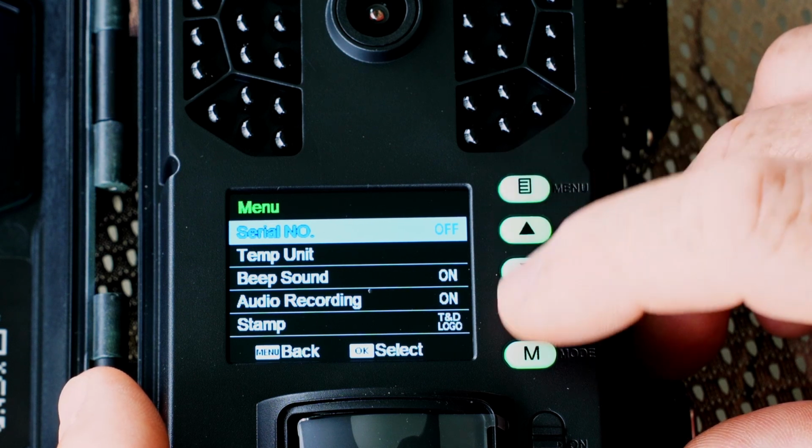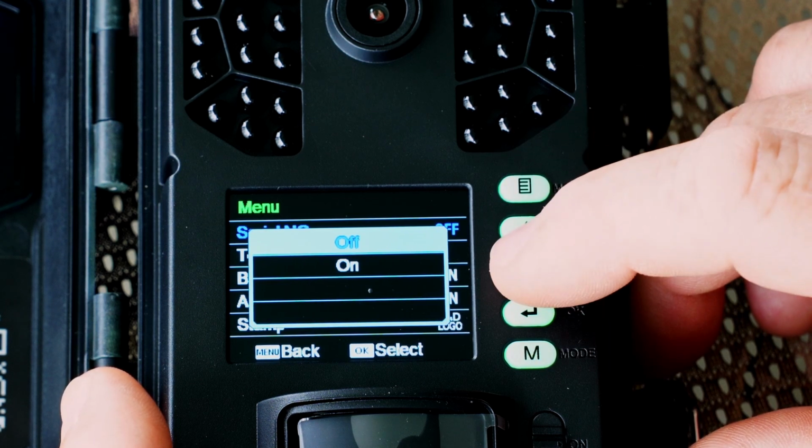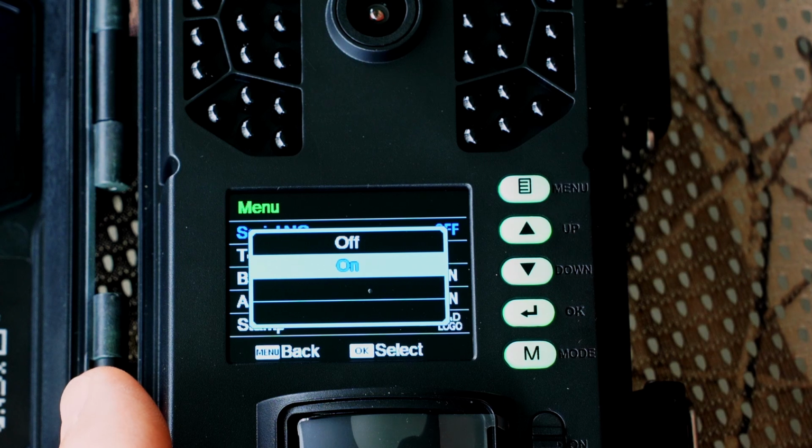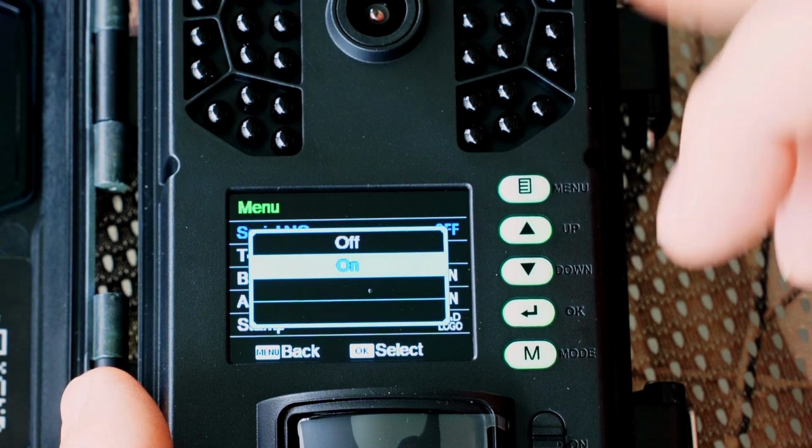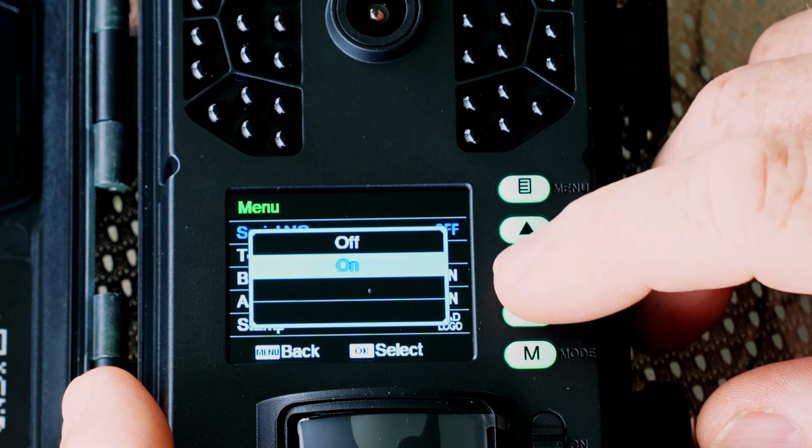Serial number. If you want to give the camera a custom name, that will be burned onto the image to tell you which camera. Say you have 4 or 5 cameras and you can't remember which camera the card came out of or where the images came from.